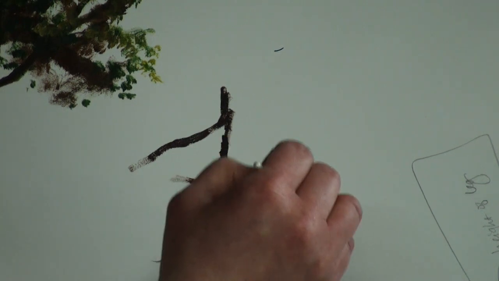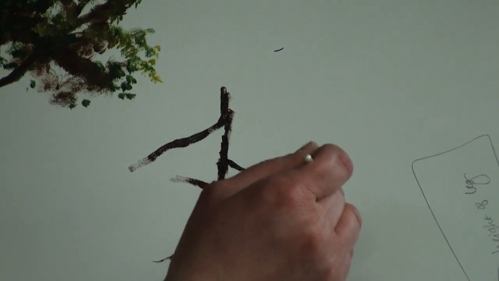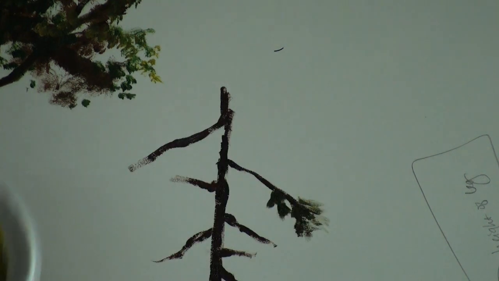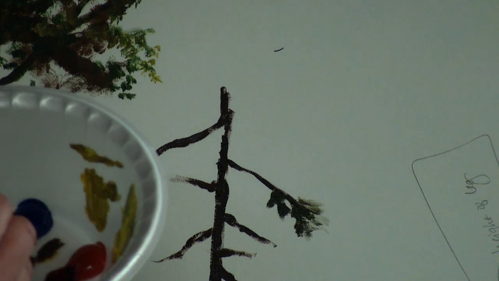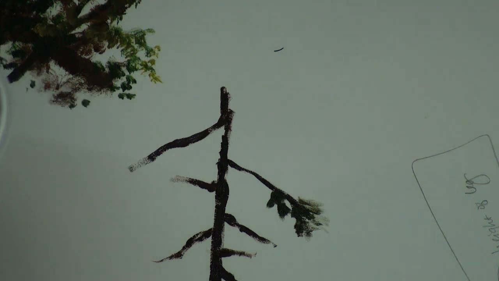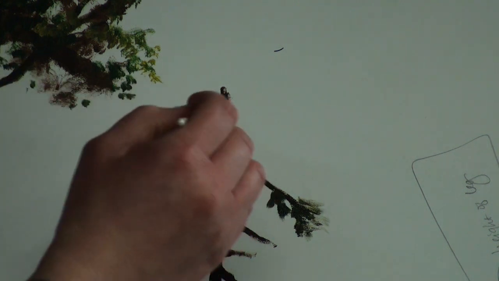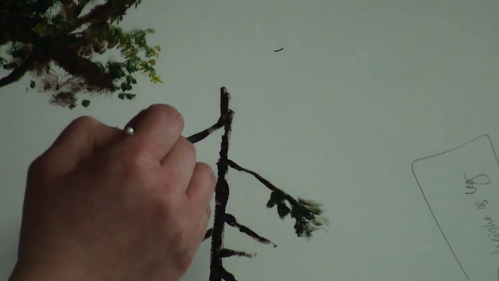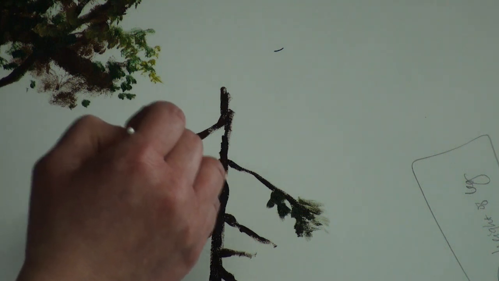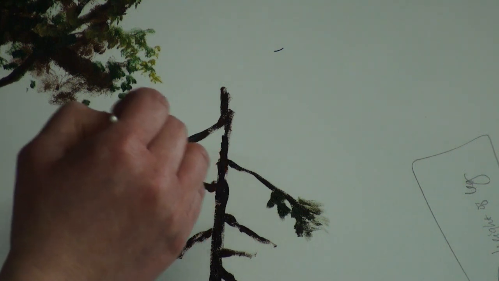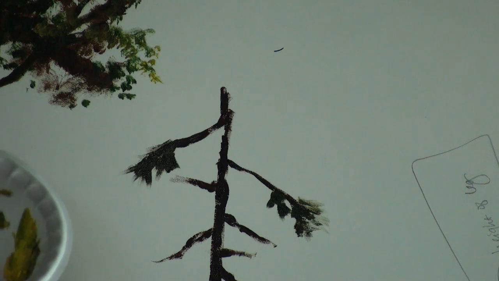So again, just go out and take a look. See how they look when they're growing. Need more water on this. And I'm using, again, all my colors. Blues will be more prominent in a pine tree because you've got, literally, blue spruce. It's a blue tree. It has a bluish tinge to it.